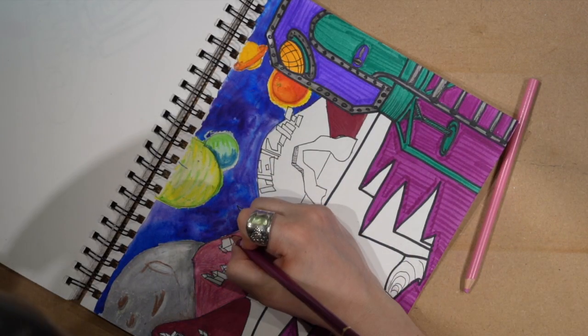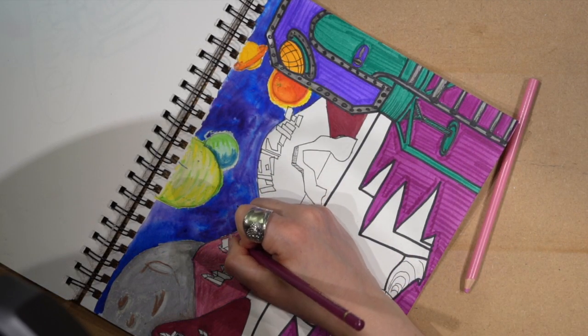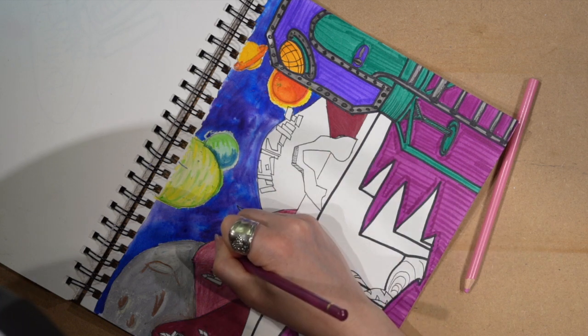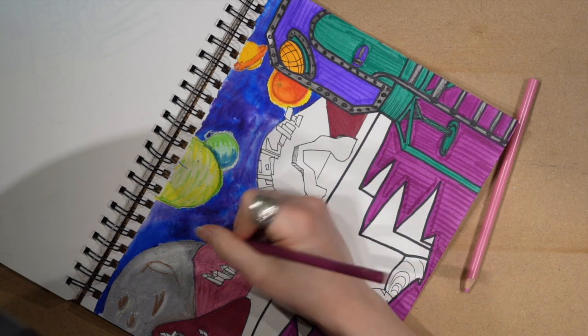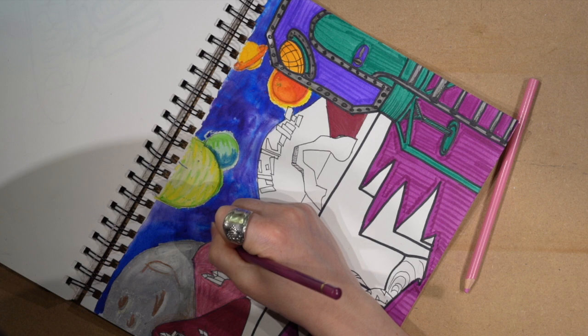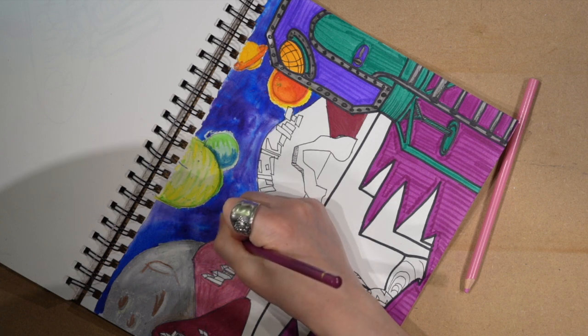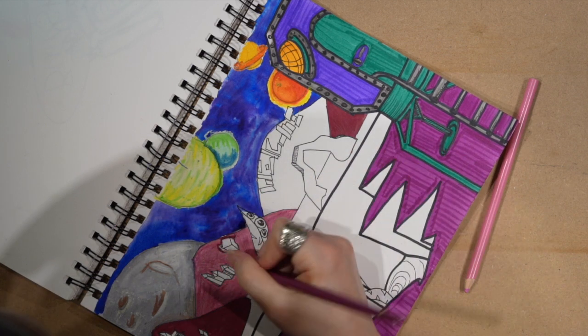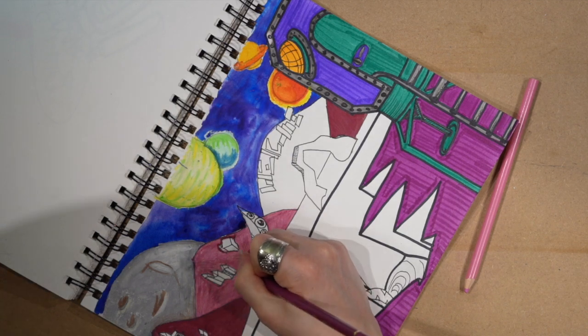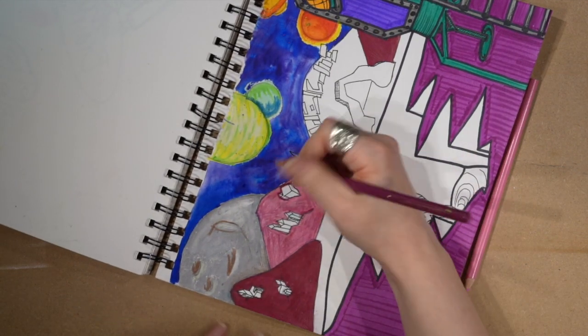Now I want these little crystals to stand out, so I'm gonna try and put a little something around them so that when I color they show up.